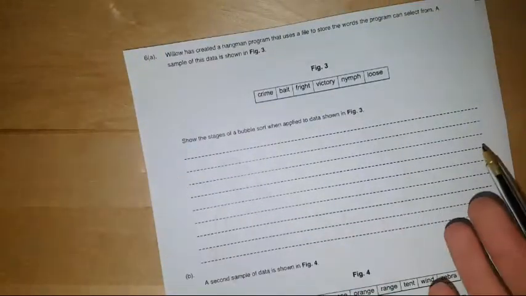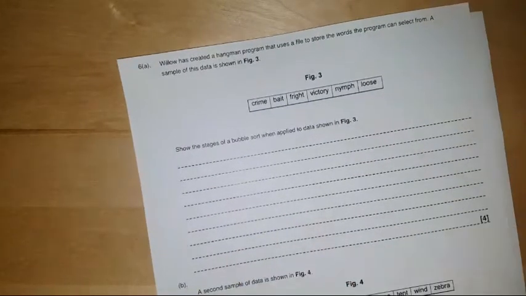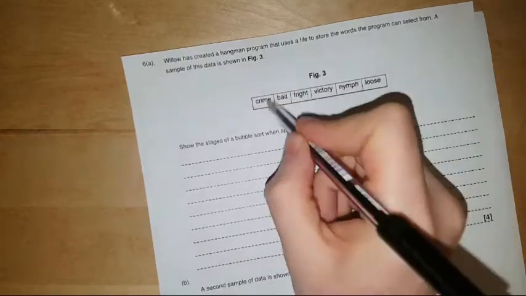Right, now people get a little bit confused with these because they try and sort the whole thing in one row, and if you try and sort the whole thing in one row, then you're just writing the whole thing out correctly. So if you remember a bubble sort, it looks at 2 items at a time and it compares them as they go. And it puts them in the correct order.